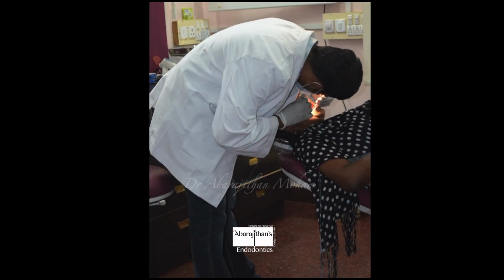And standing dentistry has even more side effects to the dentist in the long term, as this involves all class 5 movements for the dentist.